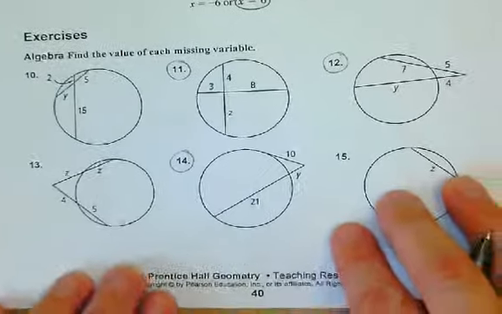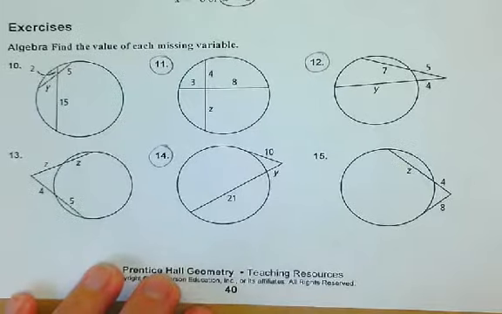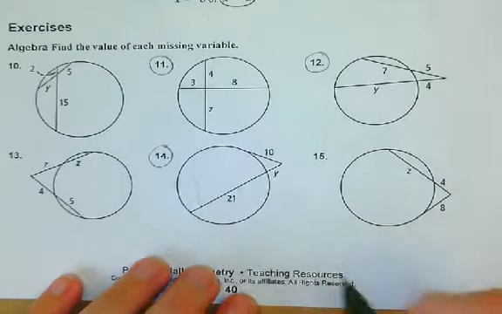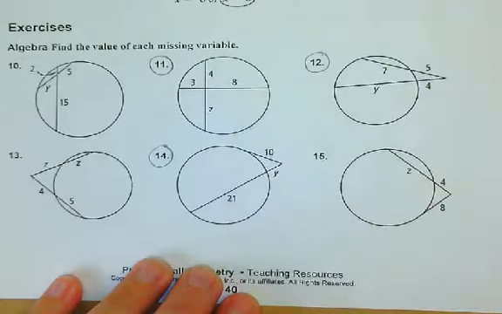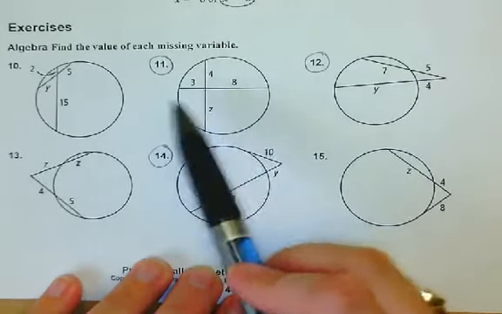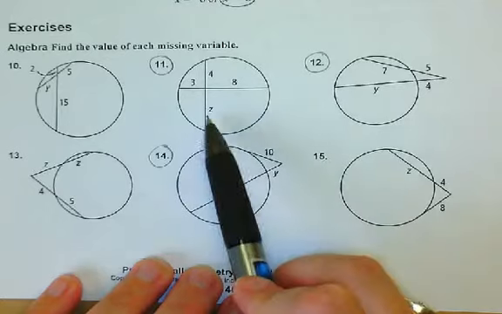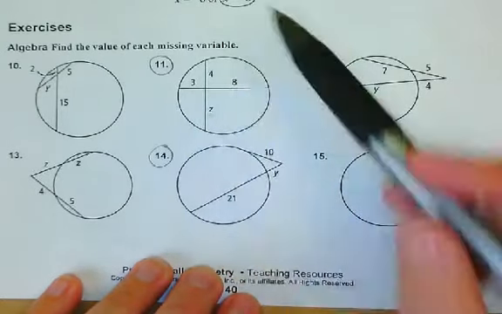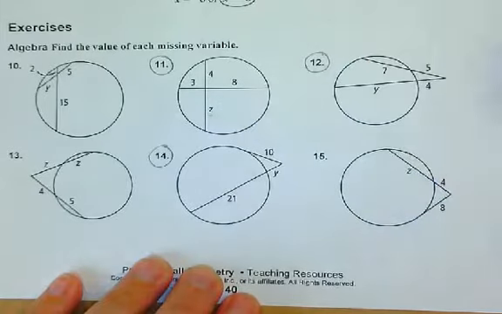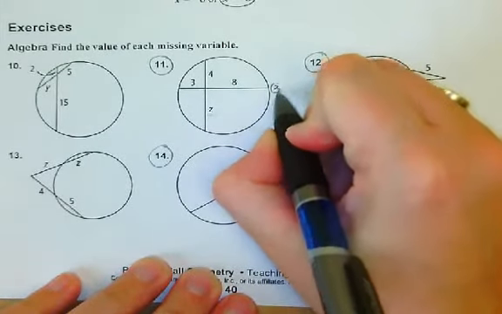Now on the back side, here we have 3 other theorems that we talked about in section 4. So notice in figure number 11, all of my pieces are inside the circle, and I have two lines or two chords that intersect. So in order to solve for the missing piece here of z, these two pieces that are on the same chord get multiplied, these two pieces that are on the same chord get multiplied so that I can solve for z.